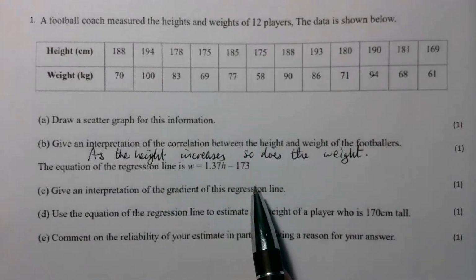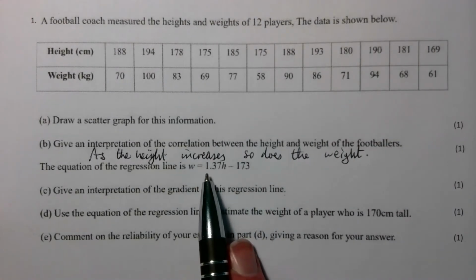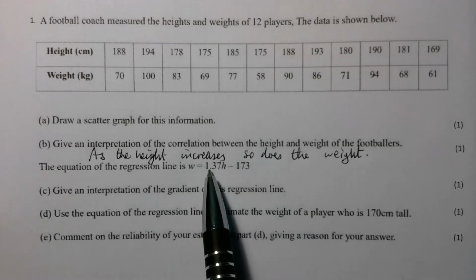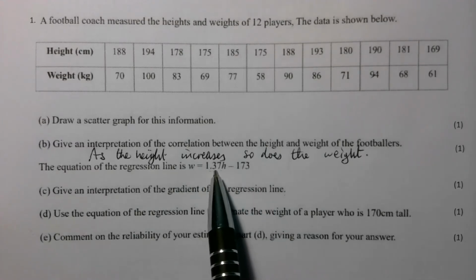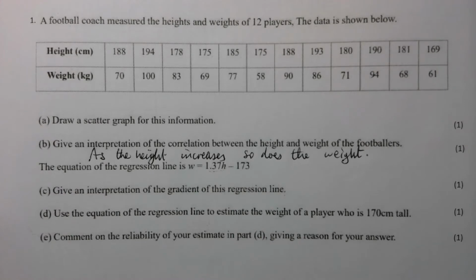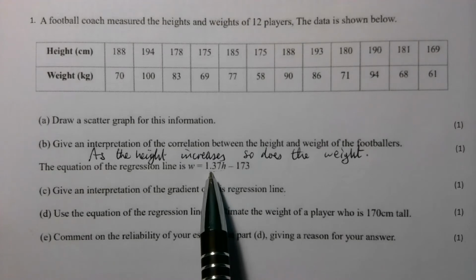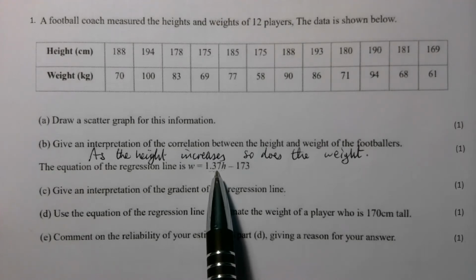Then they tell us that the equation of the regression line is W equals 1.37 H minus 173. They want an interpretation of the gradient. Well, the gradient, just like y equals mx plus c, is what you're timesing the H by, and that's 1.37.